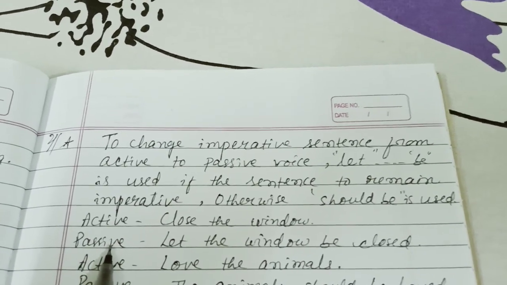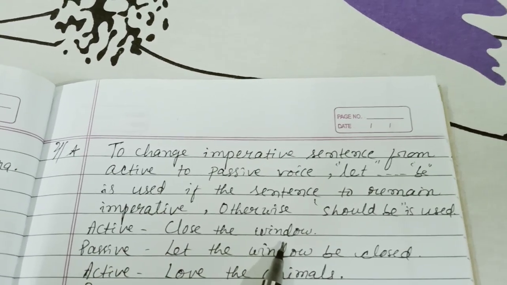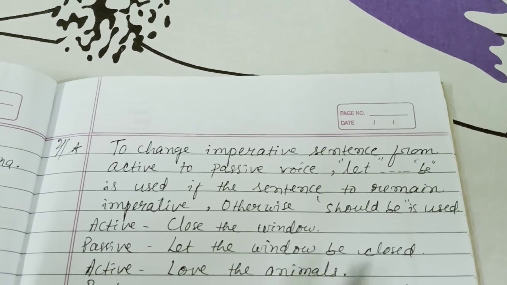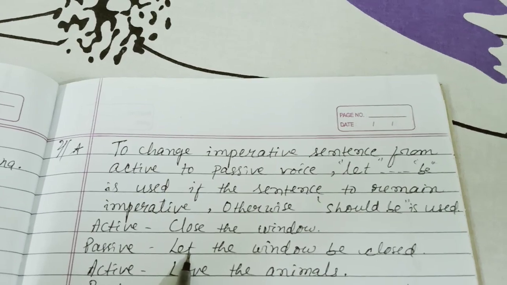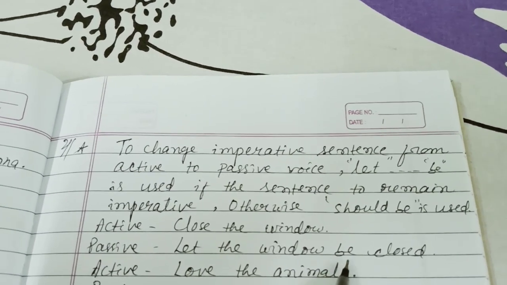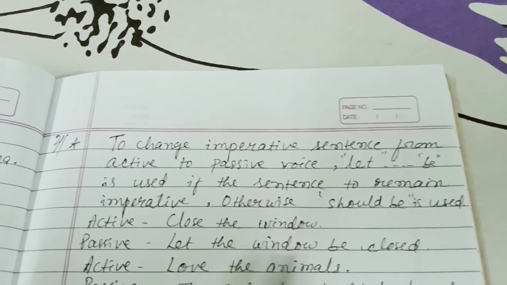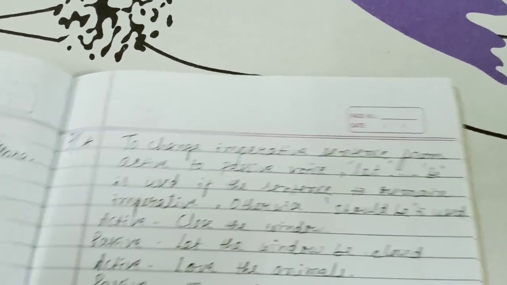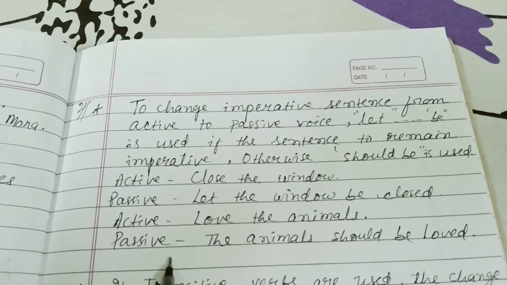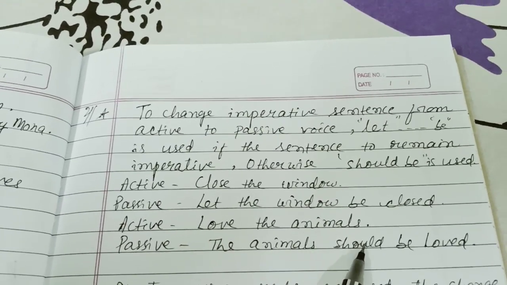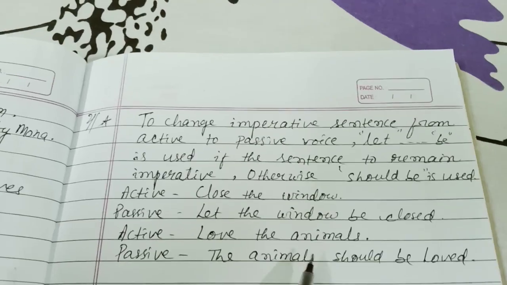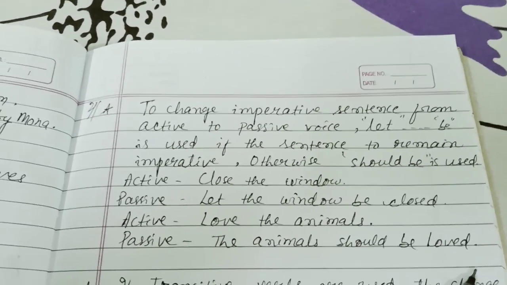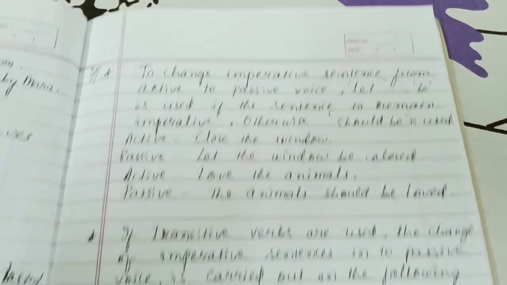In active voice, when we are using "Close the window," here we are commanding. So in passive voice: "Let the window be closed." Are you seeing? We have used let as well as the be form, but not together. The subject will be in between. Your subject here is "the window," isn't it? Next, active voice "Love the animals." The same we can write: "The animals should be loved." How we have used should be and let be, all of you understood, I think so.